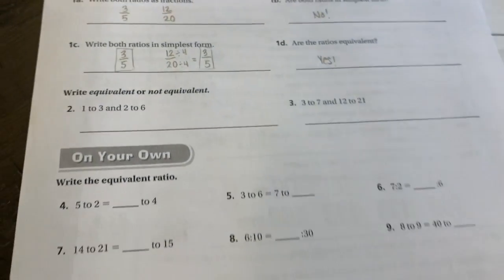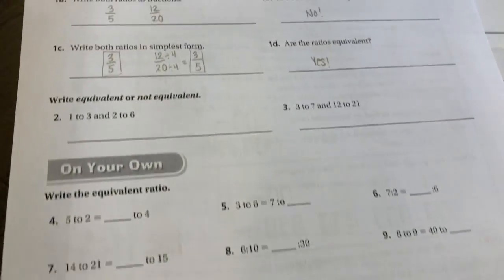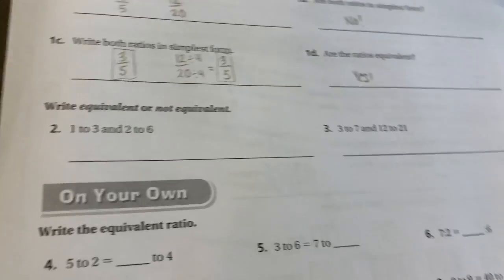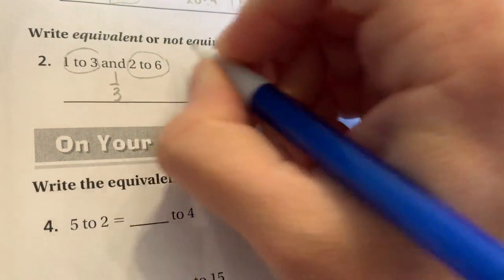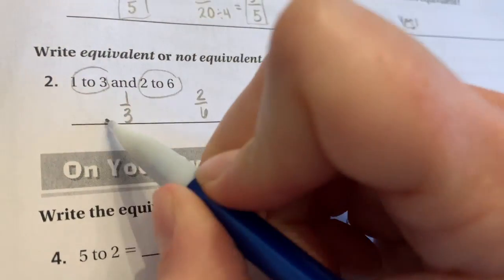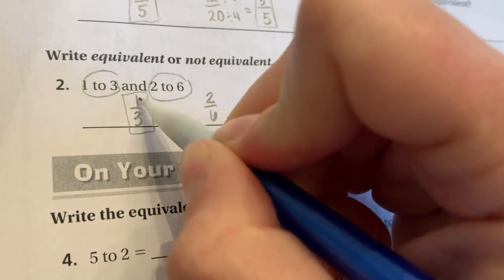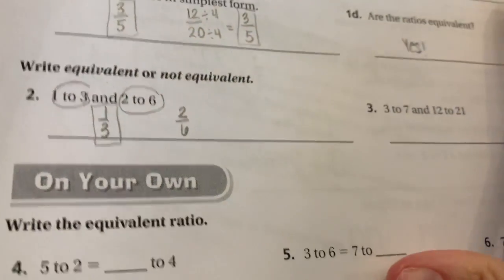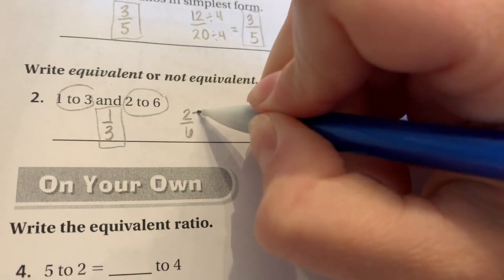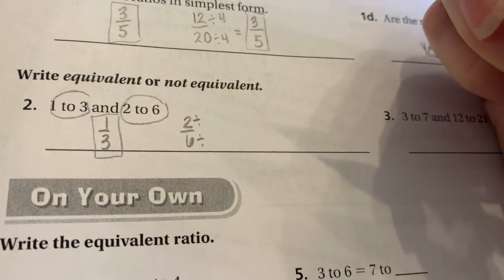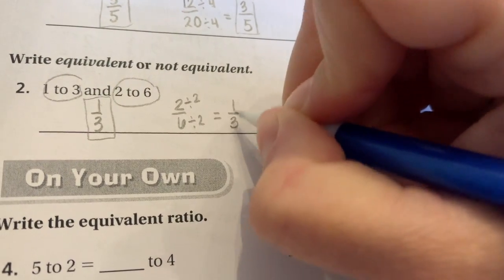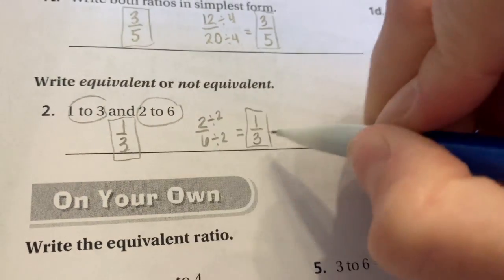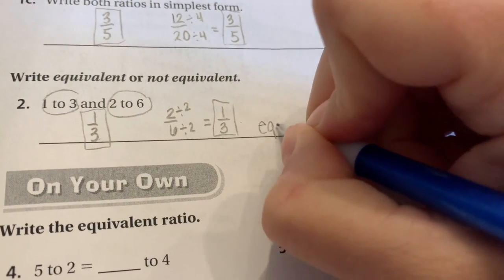All right, so I'm going to do 2 and 3 with you, and then you guys can try the rest on your own. So we want to decide if these are equivalent or not equivalent. I have a 1/3 ratio. We're going to write it as a fraction, and then a 2/6 ratio. The 1/3 ratio is fully simplified. Remember, if you have a 1 in your numerator, it's already simplified. And now I'm going to see what I can divide both 2 and 6 by, which I know is 2, which gives me 1/3 or 1/3. So these are equivalent ratios.